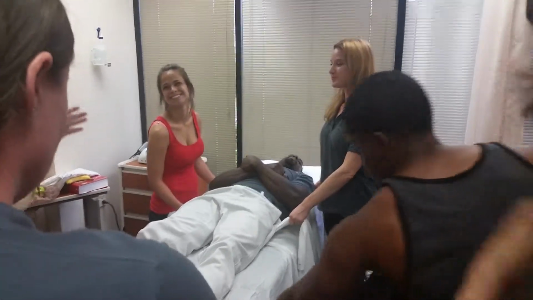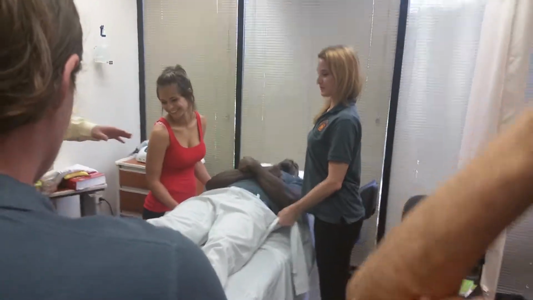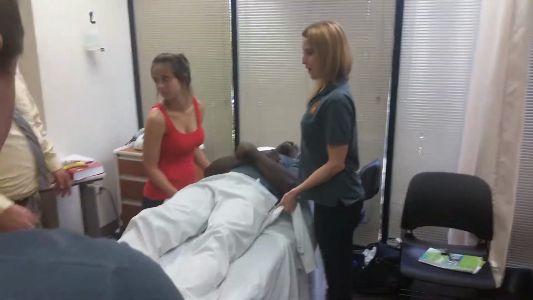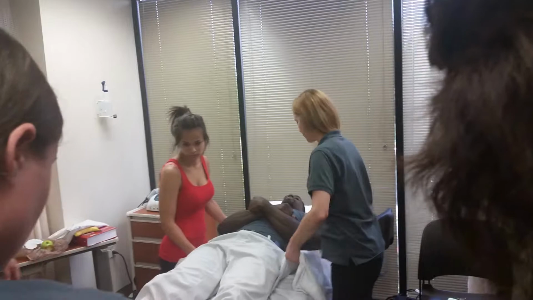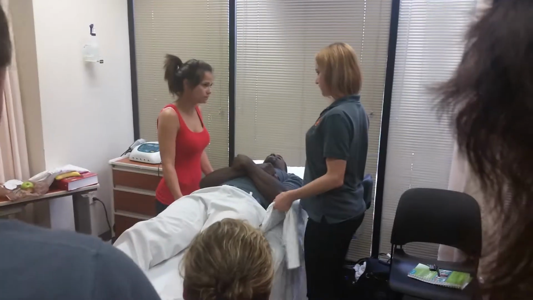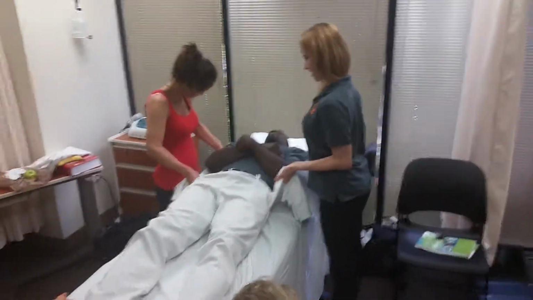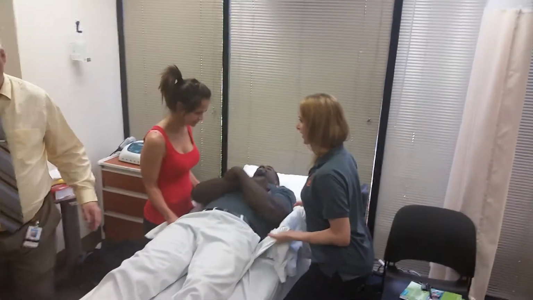Maybe the sheet at the bottom should be held, like one of you guys hold it on the other side, so the sheet doesn't walk off. That's a very good point, Mike. Watch his feet. Keep your elbows in. Okay, go ahead. Alright, ready? 1, 2.